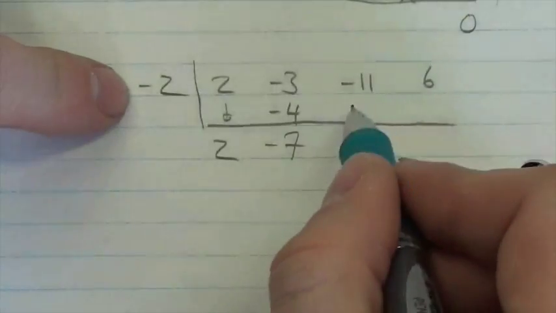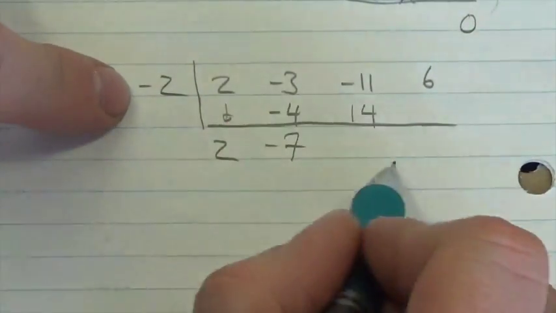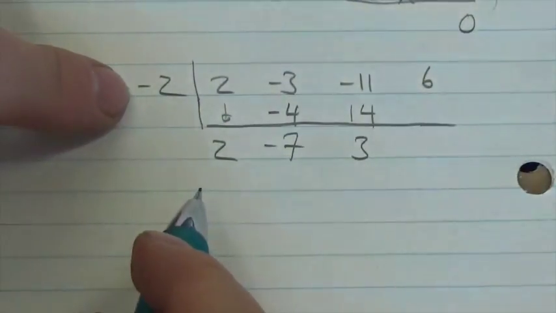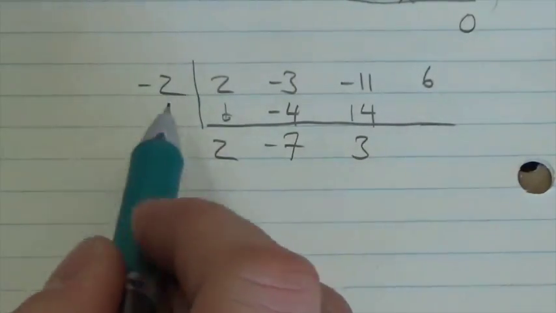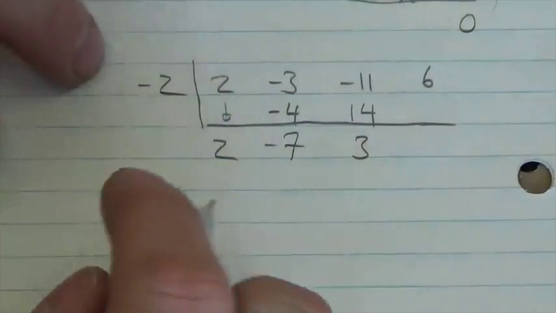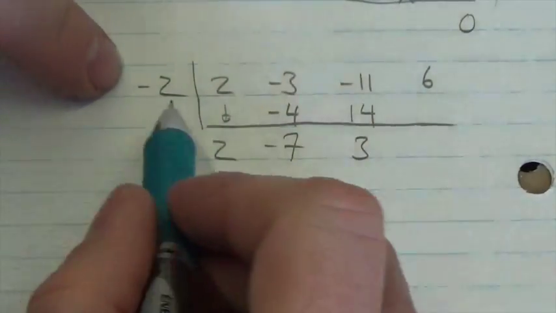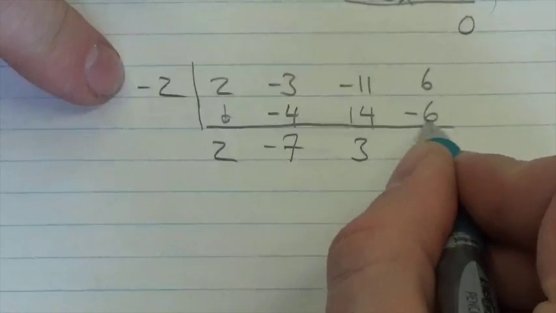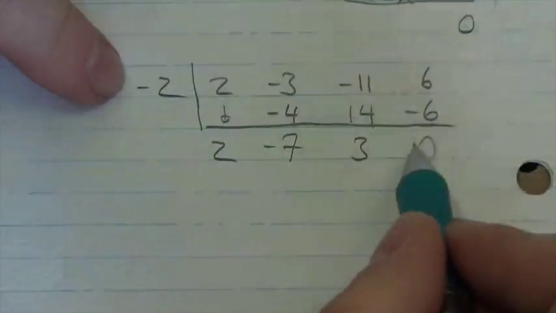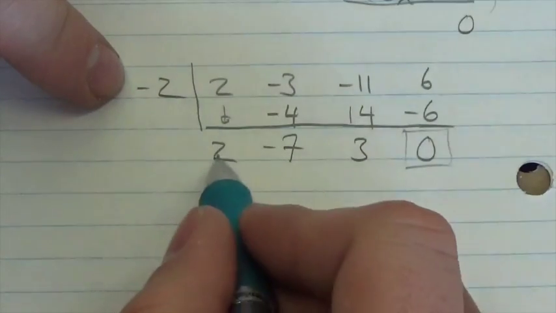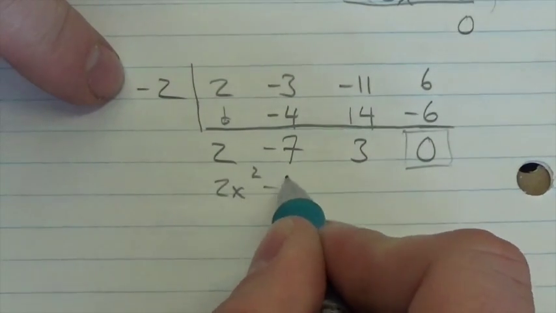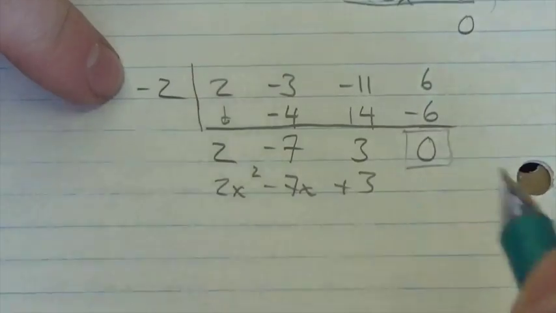Negative 2 times negative 7 gets me positive 14. I'm going to add, and I will get 3. And again, it's addition, because when I changed the sign there, I've already done that subtraction right at the beginning here. Negative 2 times 3 is going to be negative 6, and when I add, I get 0. Remember, that's my remainder. This is my constant, my linear, and my quadratic. So 2x squared minus 7x plus 3, just like I got before.